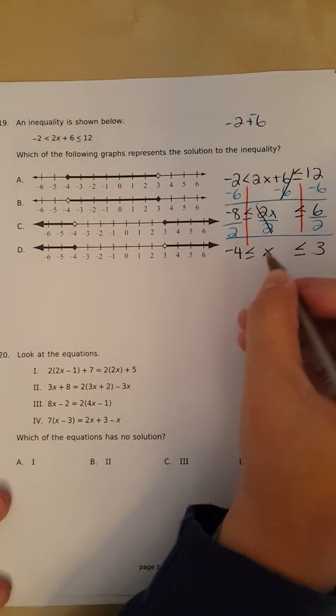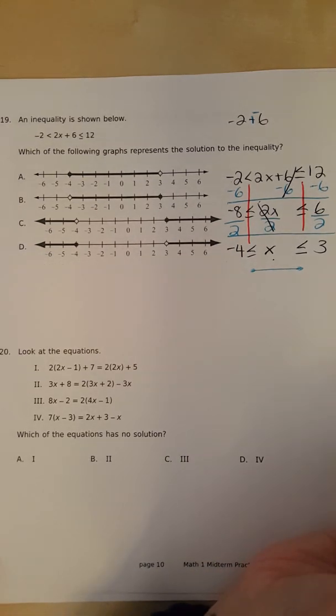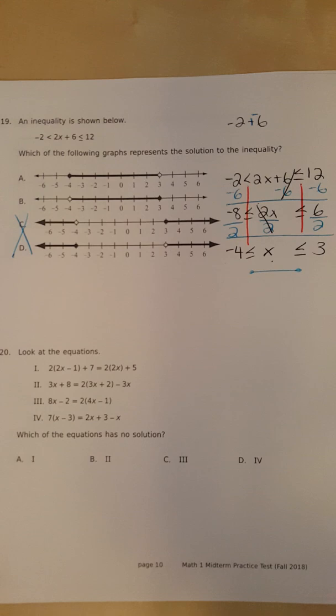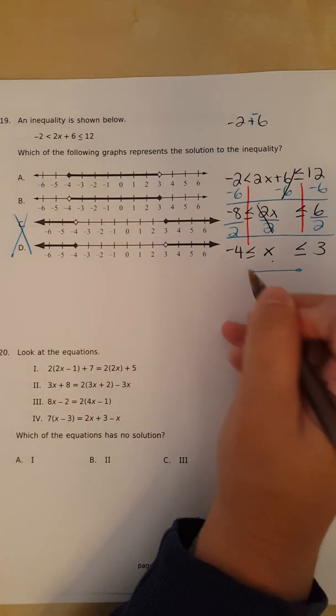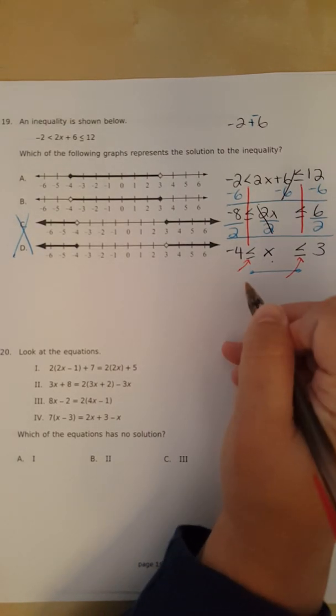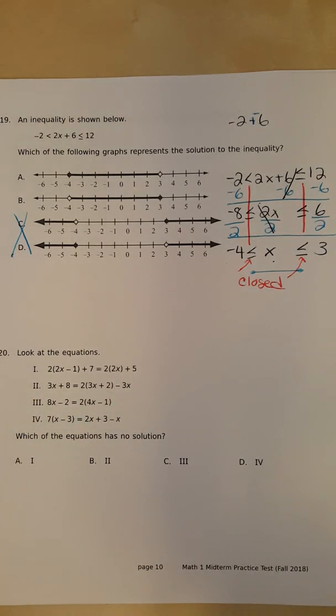So this is going to be one of these type of problems where it's connected. So we can automatically eliminate answer choice C and D. Now, all these are on the same number, so let's look at the differences. These both have the equal to part. When they have the equal to part, that means our circles are going to be closed.